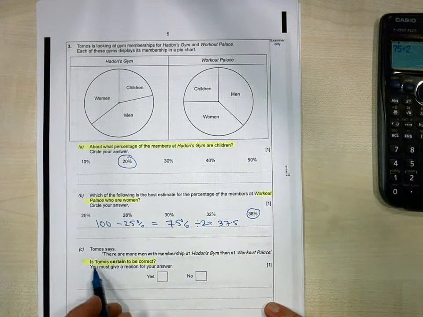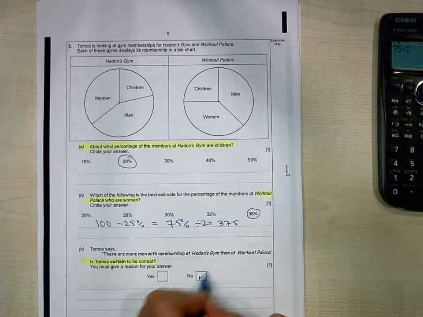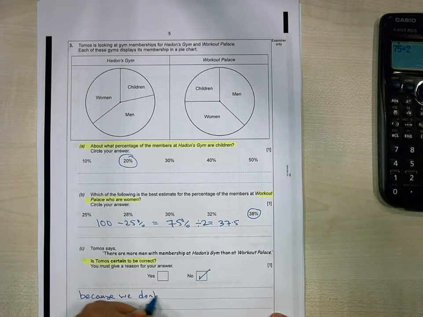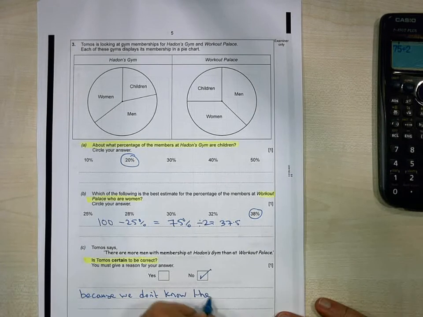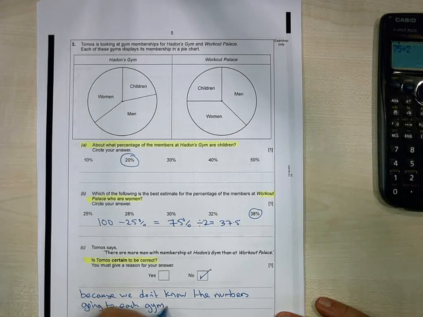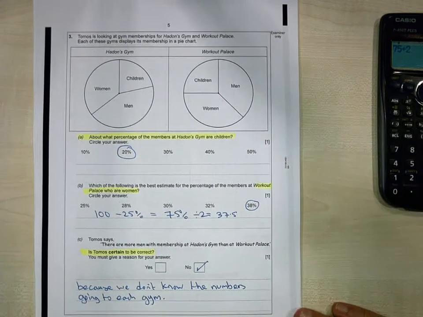So, is Thomas certain to be correct? No. And then you want to write something like, because we don't know the numbers going to each gym. So you want to be saying something like that, that you can't compare unless you know the totals.